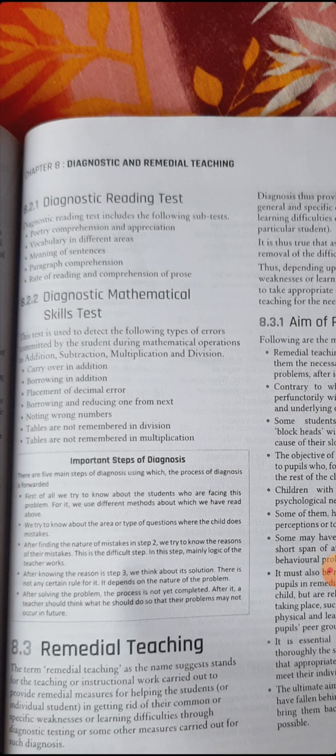After knowing the reason in step three, we think about its solution. There is not any certain rule for it. It depends on the nature of the problem. After solving the problem, the process is not yet completed. After it, a teacher should think about what we should do so that these problems may not occur in future.